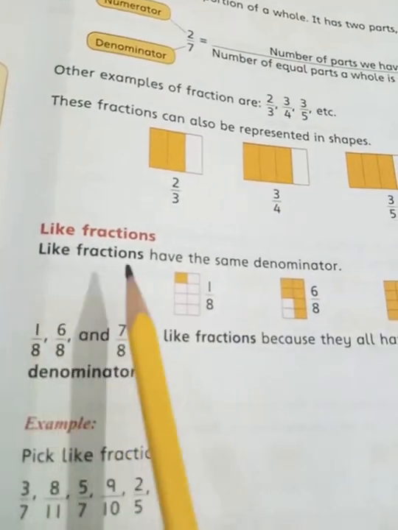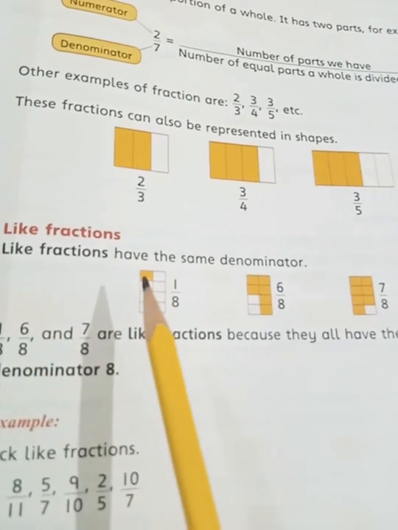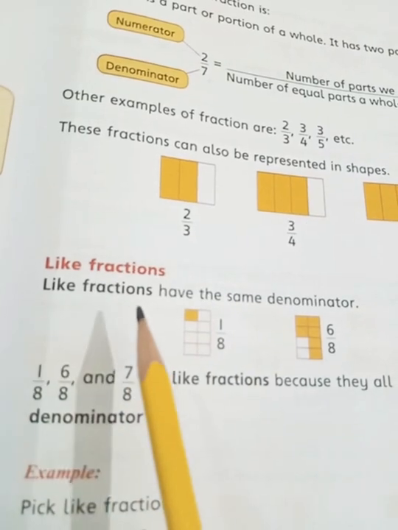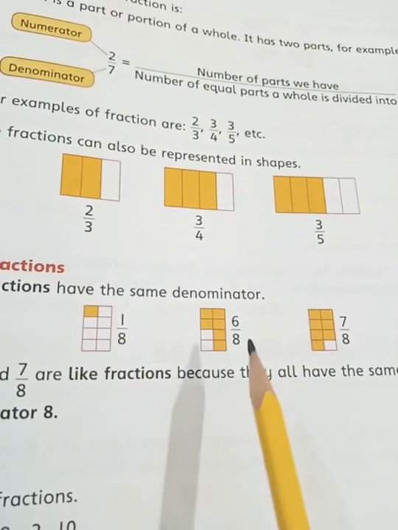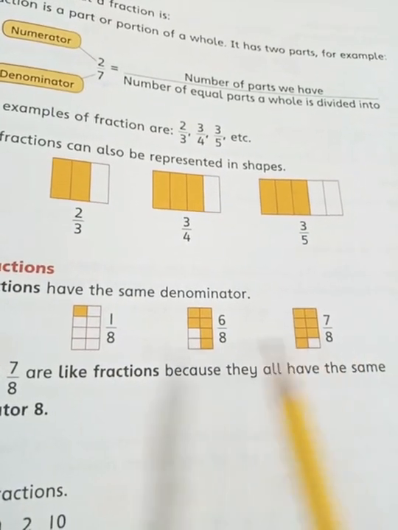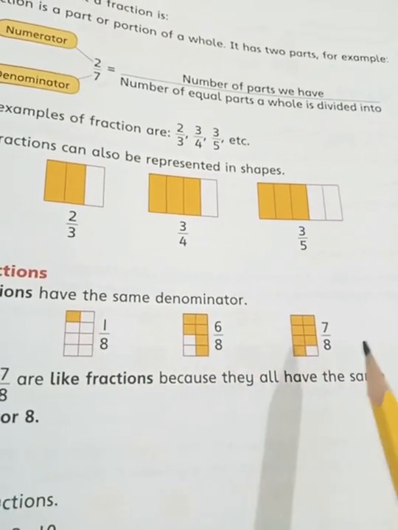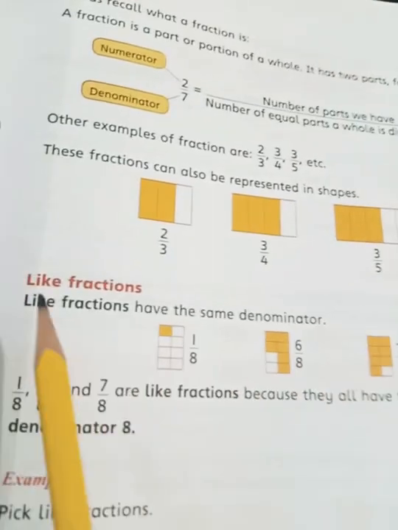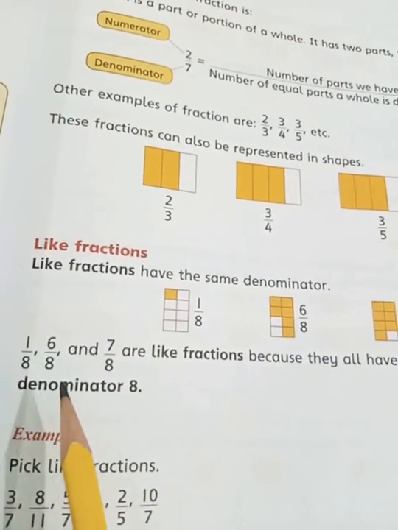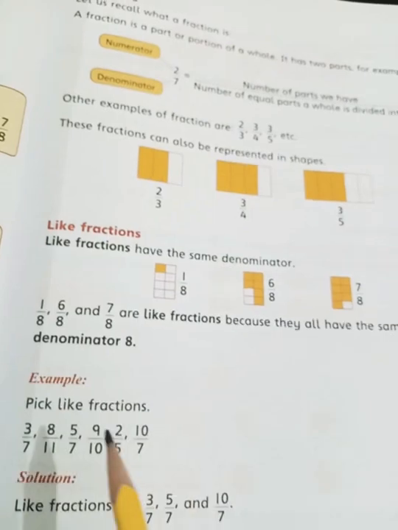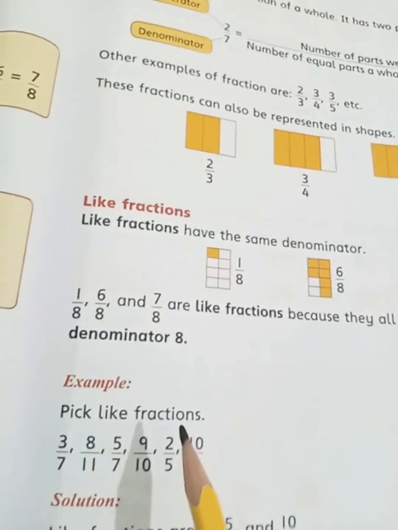Now the next heading is like fractions. Like fractions have the same denominator. What are the like fractions, beta? The fractions which have same denominator as 1 upon 8, 6 upon 8, 7 upon 8. In all these cases, what is the denominator? Yes, 8. So these fractions are known as like fractions. 1 upon 8, 6 upon 8 and 7 upon 8 are like fractions because they all have the same denominator 8.